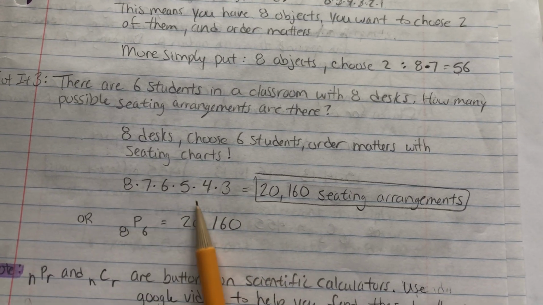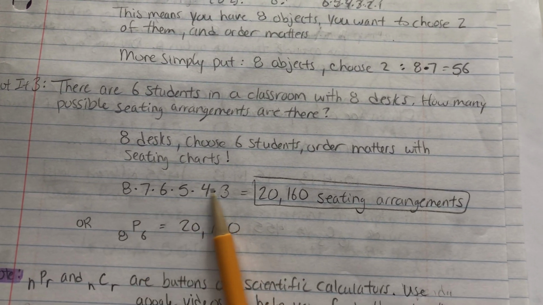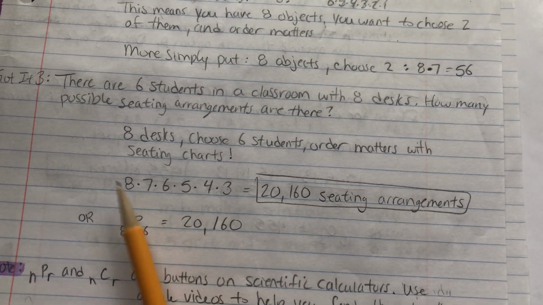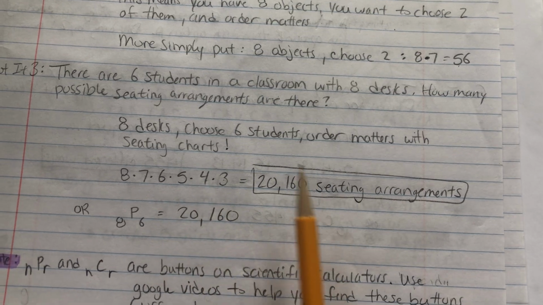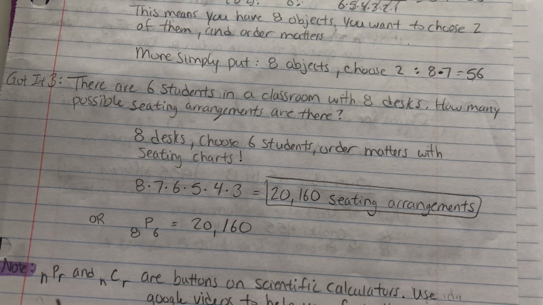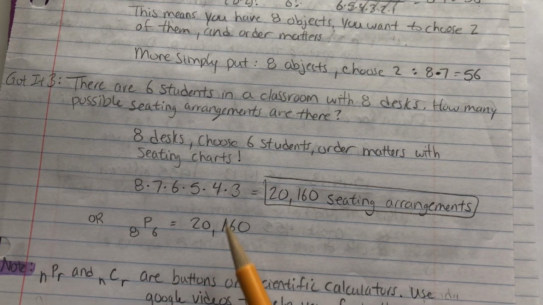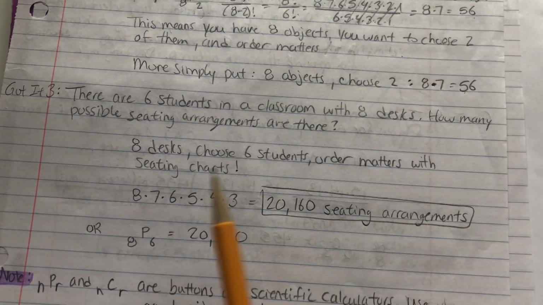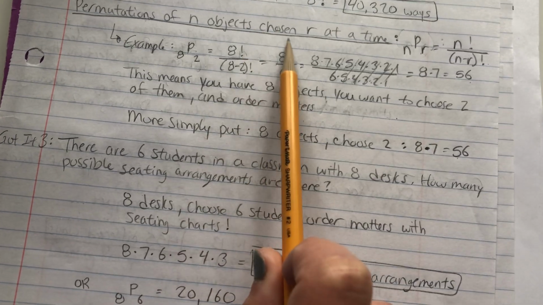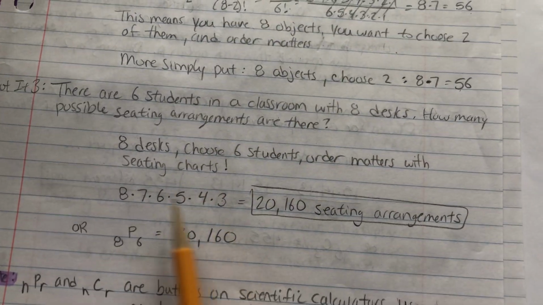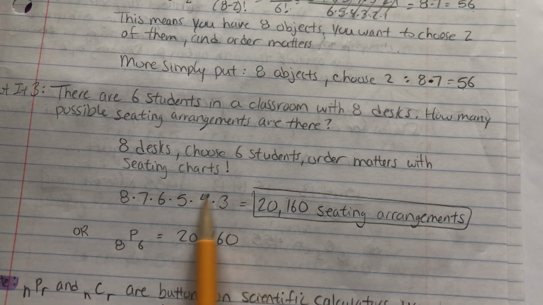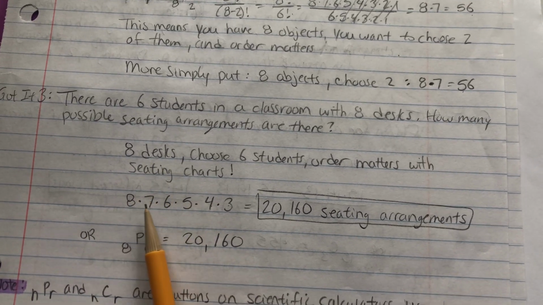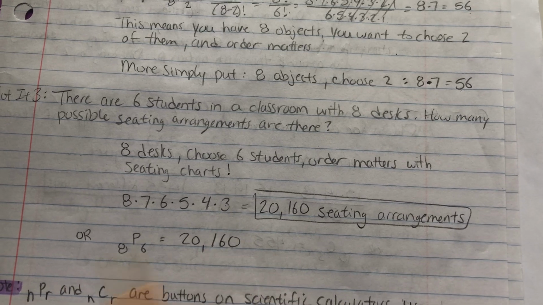That's us choosing 6 students with the 8 options we have total. Okay, so whether you use the button or think of it as a more laid-back permutation, you get the same answer. In class, we would probably stick to the button, but what's nice about permutations, choosing n objects chosen r at a time, is it's just using a basic permutation. 8 options to choose from, 6 of them that we're choosing total.